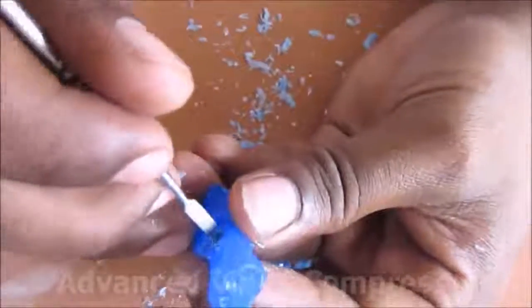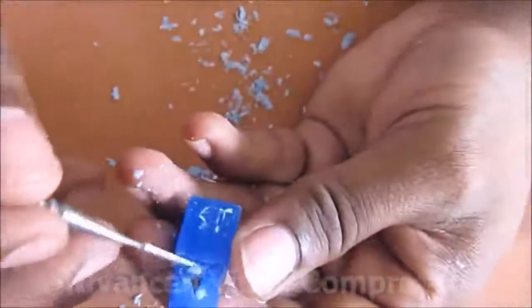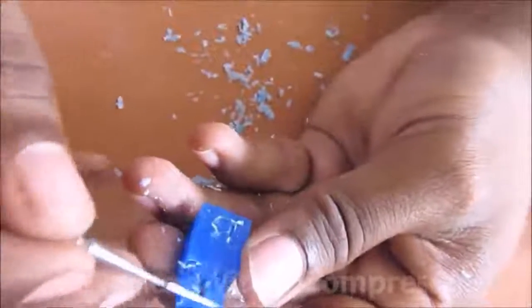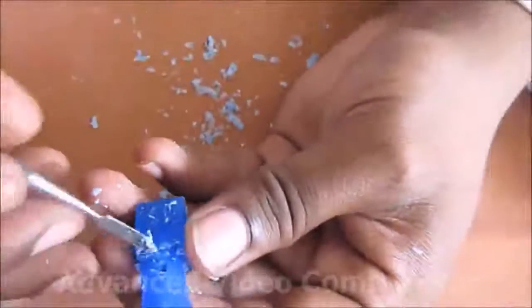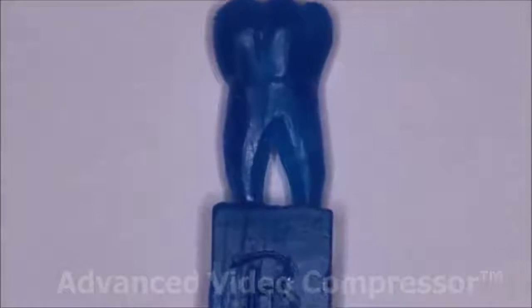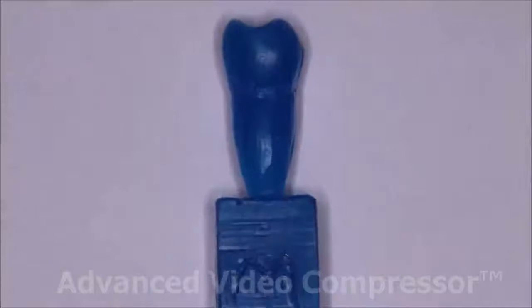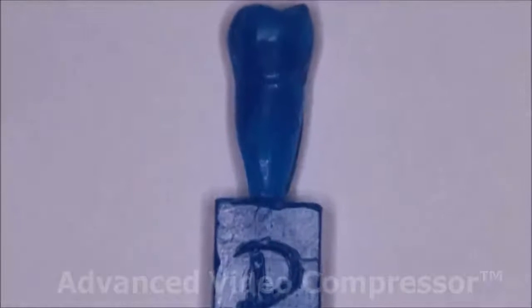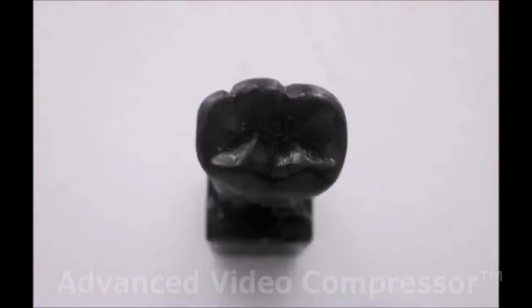Here the finishing of root is almost complete. The carving looks nice if there is a clear demarcation between the crown and root. The carving is now complete. This is the buccal, lingual, mesial, distal, and occlusal surface of the tooth.